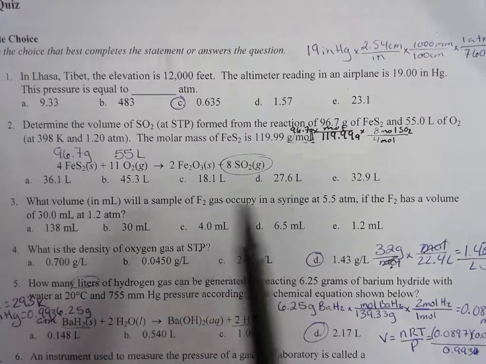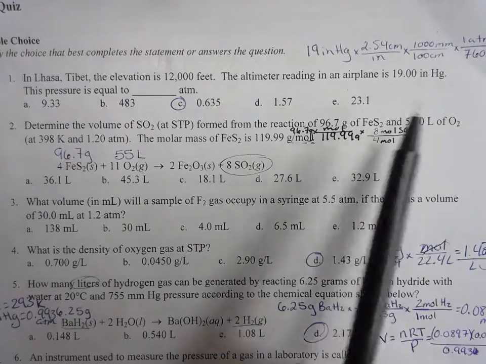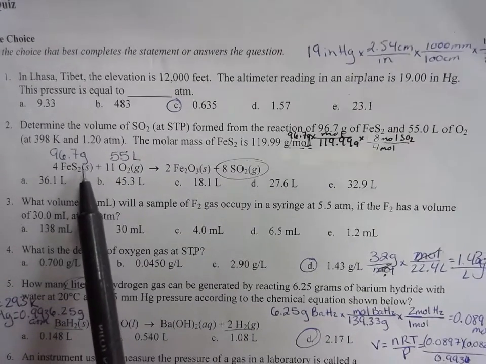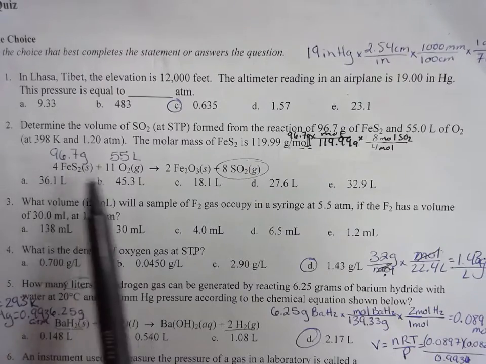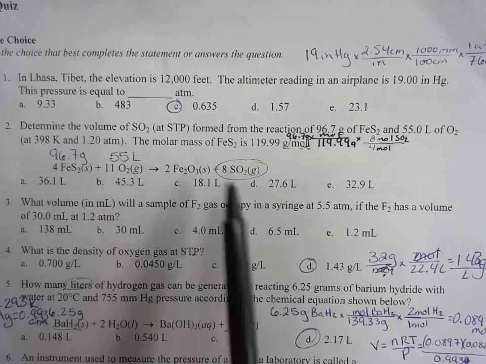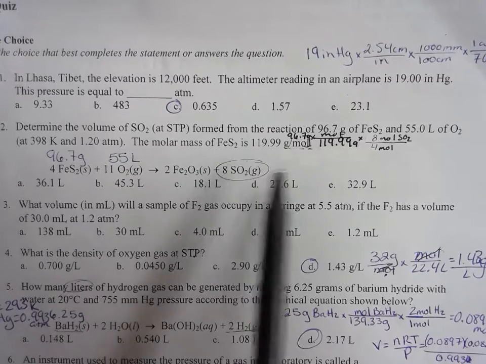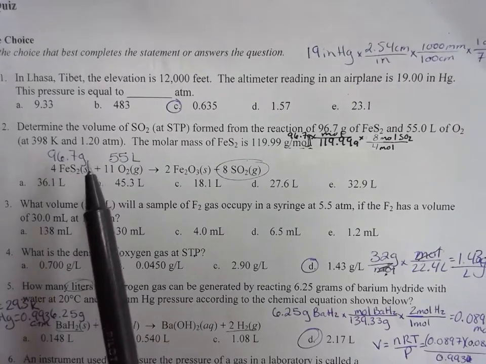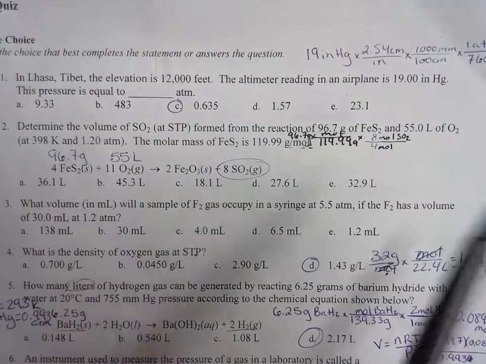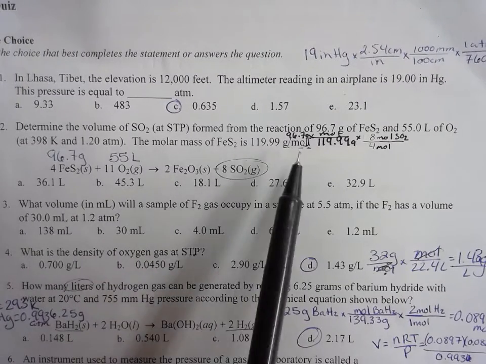So the first thing to notice is that they give us 96.7 grams of FeS2, and they give us 55 liters of O2 gas. What that tells us right away is we have 2 reactants, and we're looking for the volume of SO2, which is a product. So whenever we have 2 reactants and we're looking for some information about our product, we know that this is a limiting reactant problem. So the very first thing we have to do is figure out which one of these 2 is our limiting reactant. So let's start with grams, because we have already been given the molar mass.